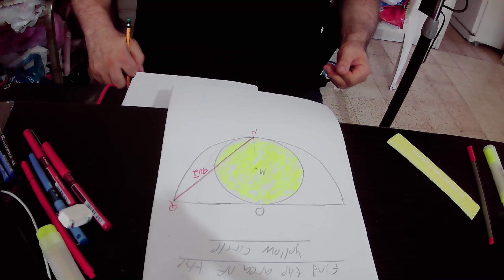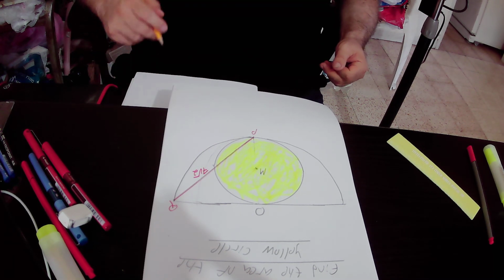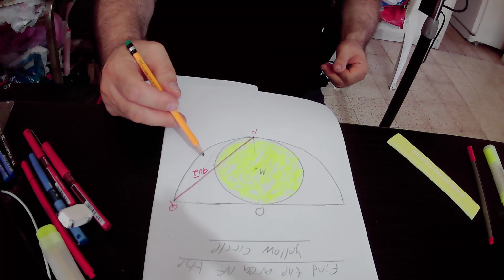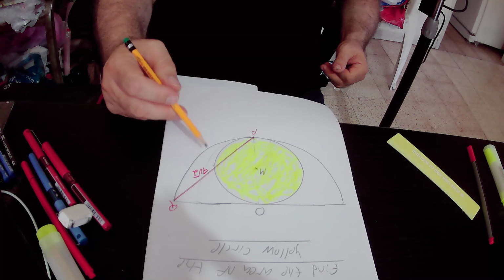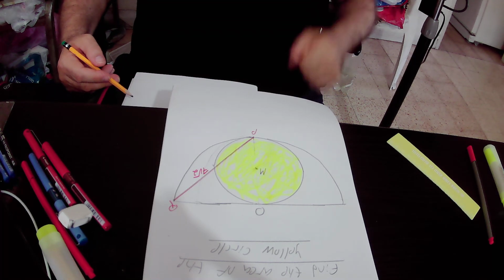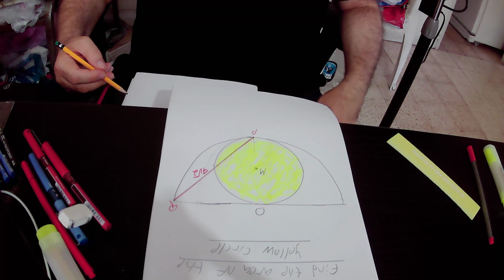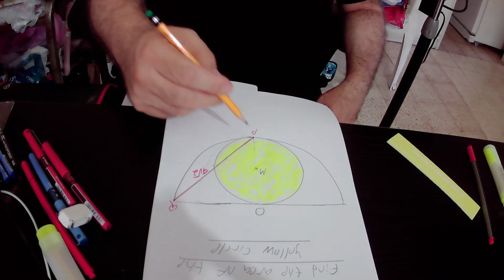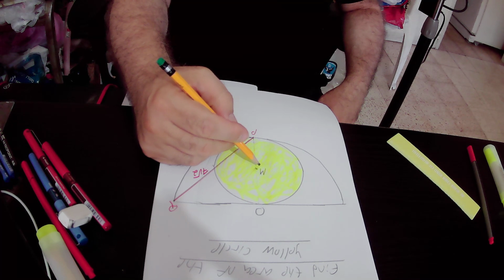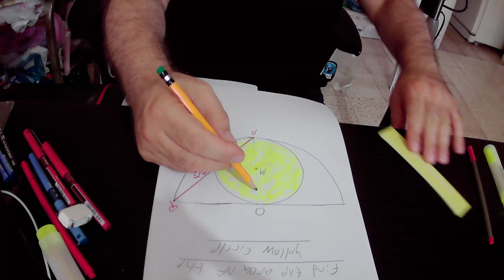We actually know that line PQ equals 7 times root 2. And let's connect the centers of the two circles together. That is to say, let's connect points M and O together.